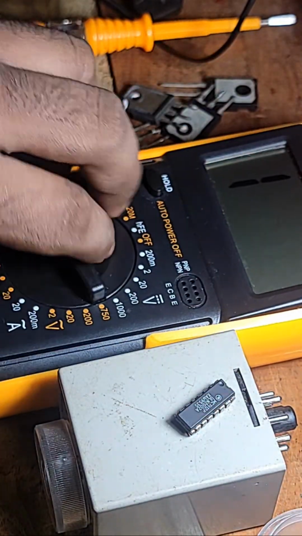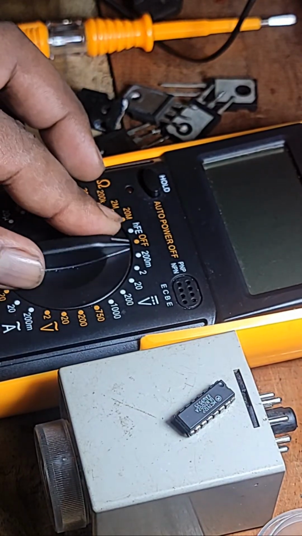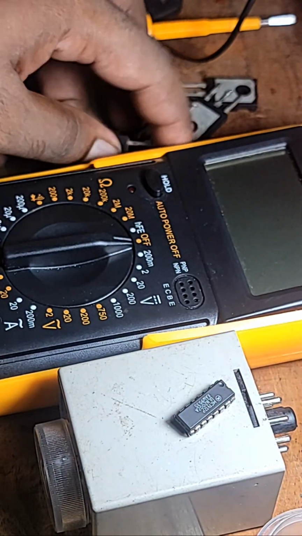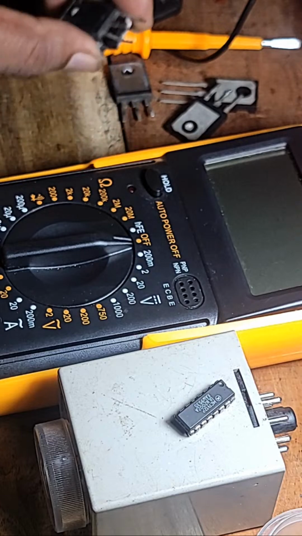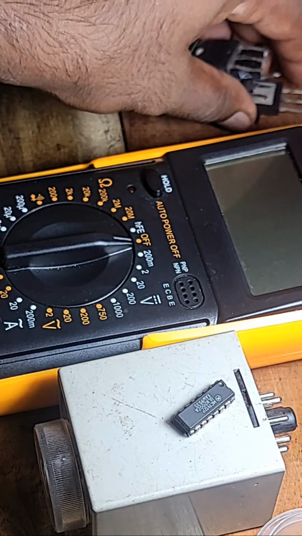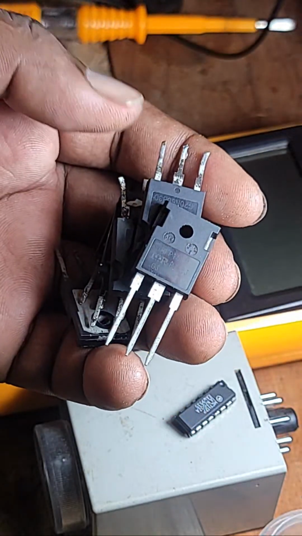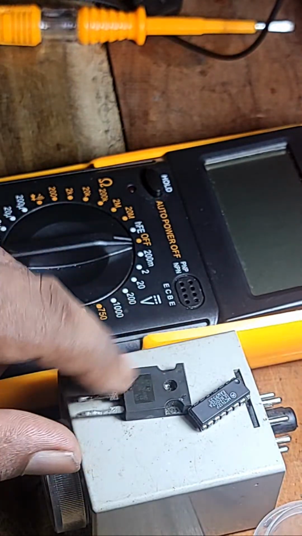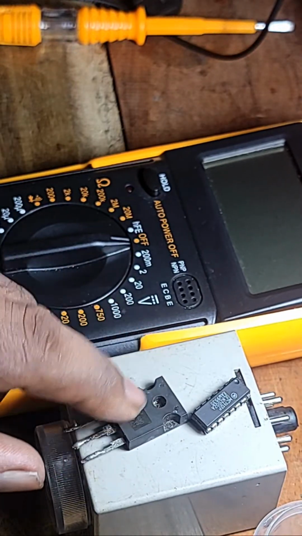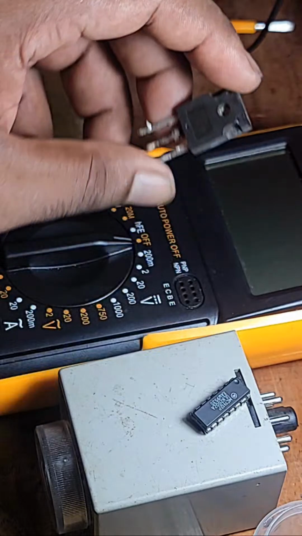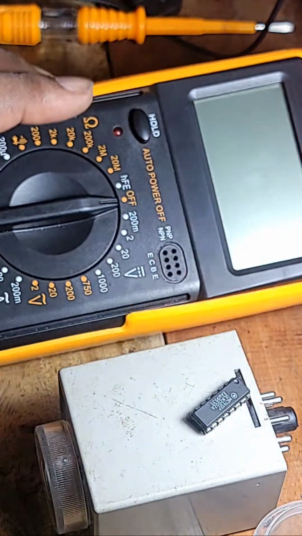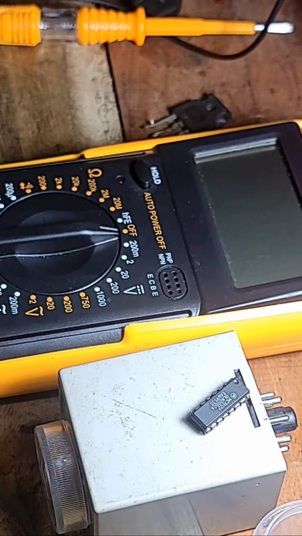Now we do not reuse the IC; we measure the voltage of the MOSFET. This MOSFET is here and it has a problem, but I test it. It is put on this side with the multimeter, a very easy method.